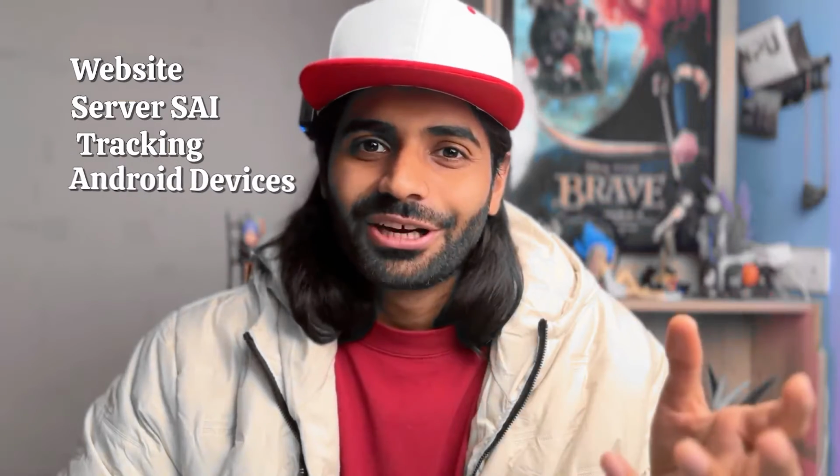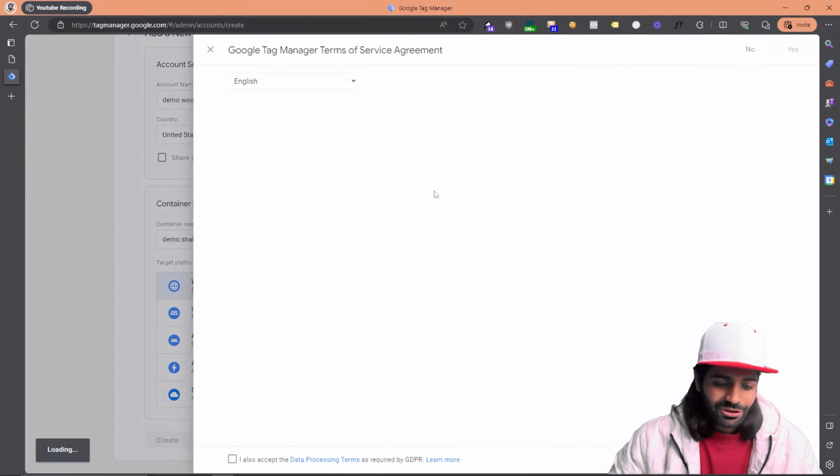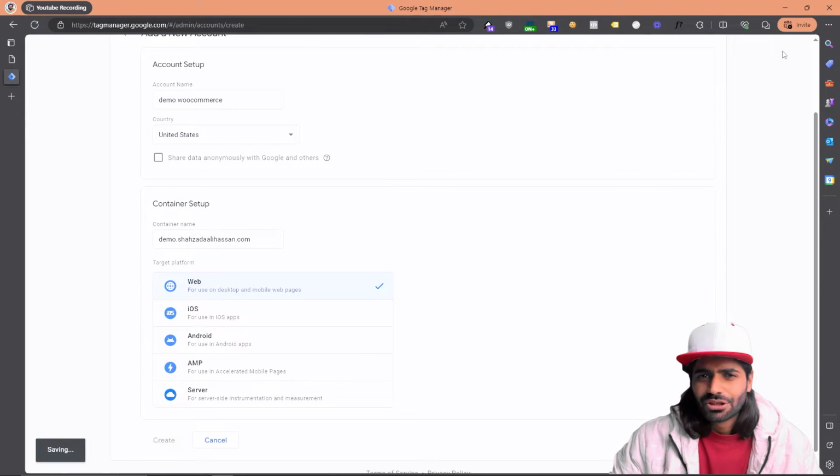Also, one more thing, you can use Google Tag Manager container for websites, server-side tracking, Android devices, Apple iOS devices. But this one is for web. It does not really mean that if the user is coming from a mobile application, they won't get tracked. As long as the user is using the browser application, this will work. So we are going to use the web and just agree to the terms and conditions, because we don't really have a choice right there.